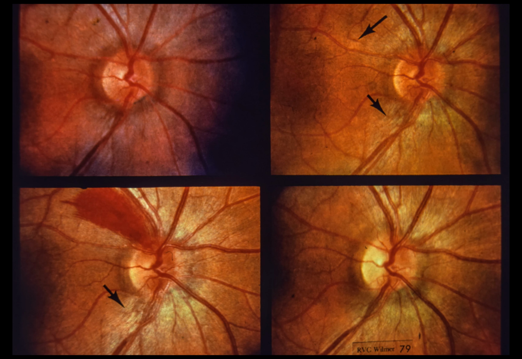Despite a negative family history and a 7-month interval between involvement of the 2 eyes, this patient is presumed to have Leber's optic neuropathy. In most cases, the disease is transmitted as an X-linked recessive. Both eyes are generally involved, usually within a few weeks or months of each other, but occasionally as long as a year apart.